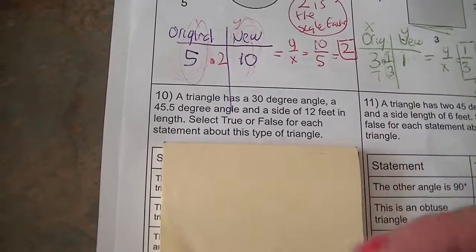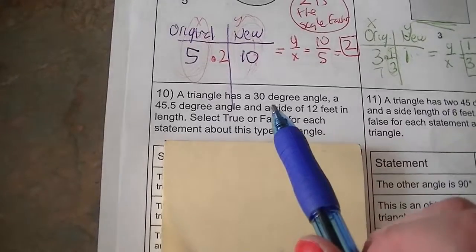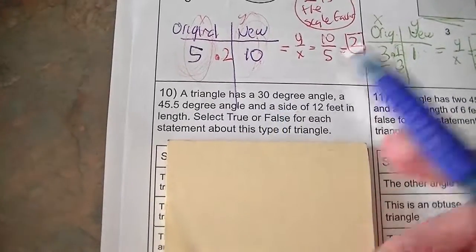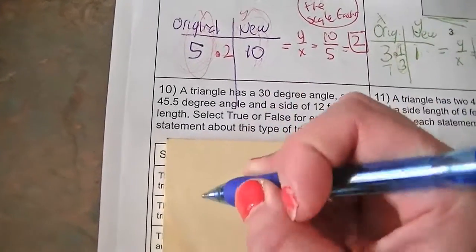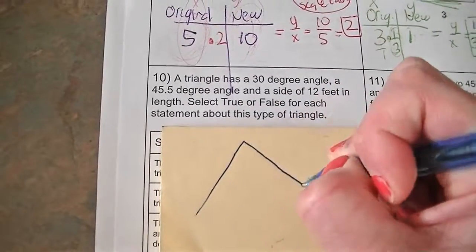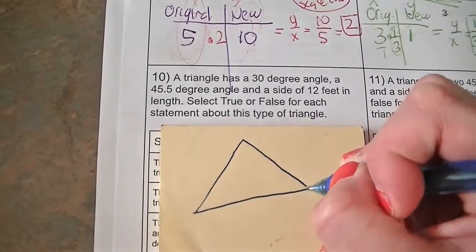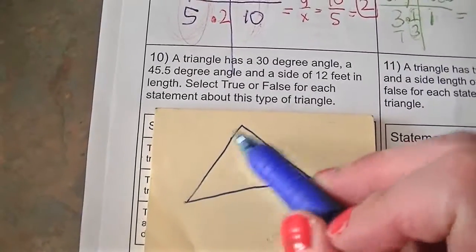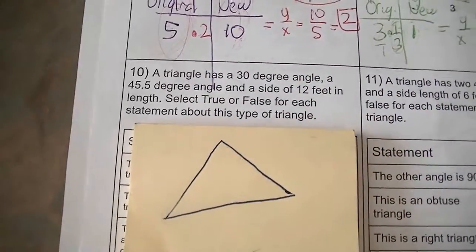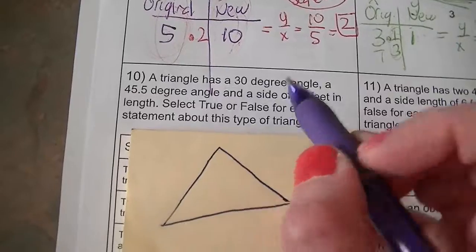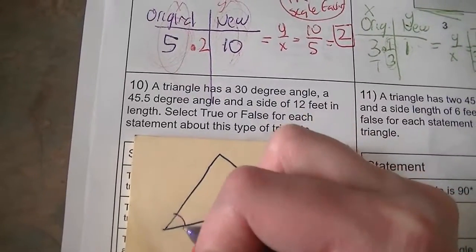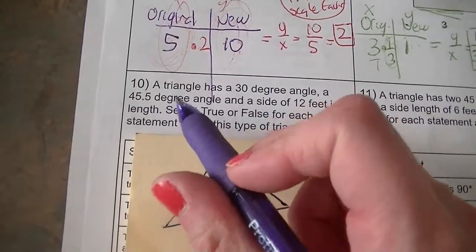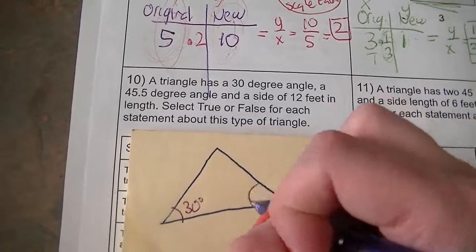So if you actually take a protractor to it and say, oh, I'm going to see if that's really 30 degrees, it's not because I just sketched it. So I'm just going to go, there's a triangle. Pretend that the sides are perfectly straight, okay? And they're not, and yeah, this is not very accurate. Again, I apologize. So it's got a 30-degree angle, so we're just going to say, yeah, you're 30 degrees. 45.5 degree angle, okay, we're just going to say you're 45.5.